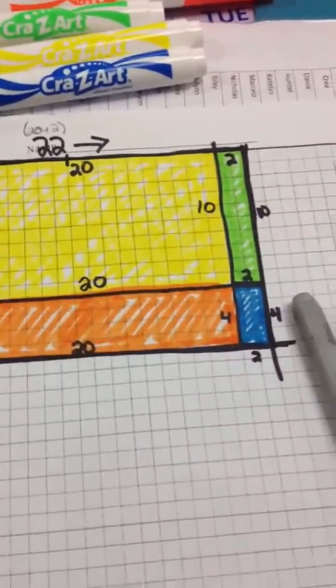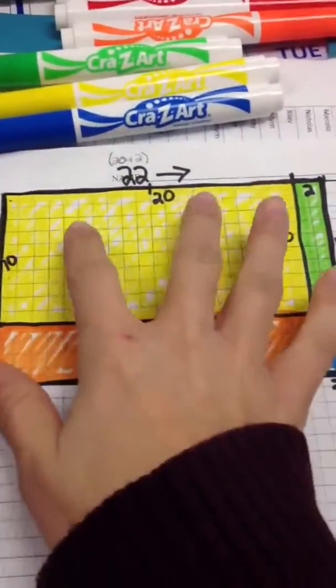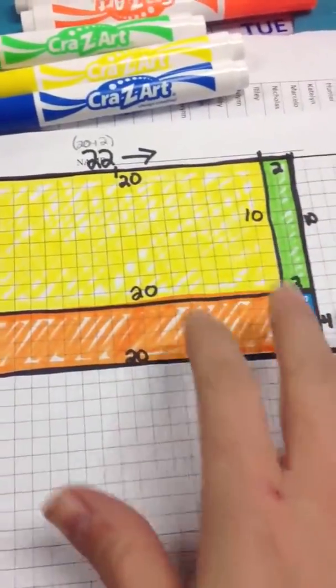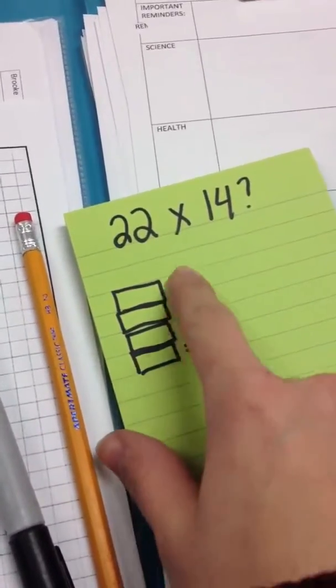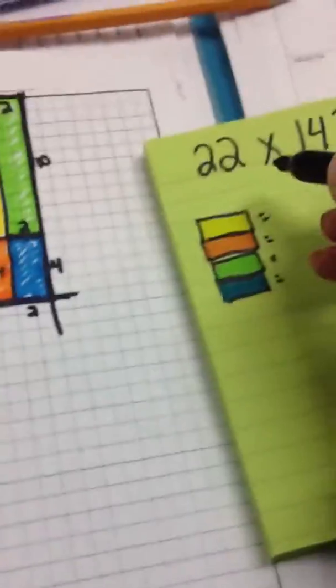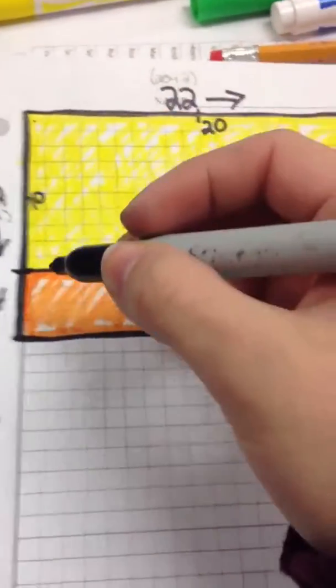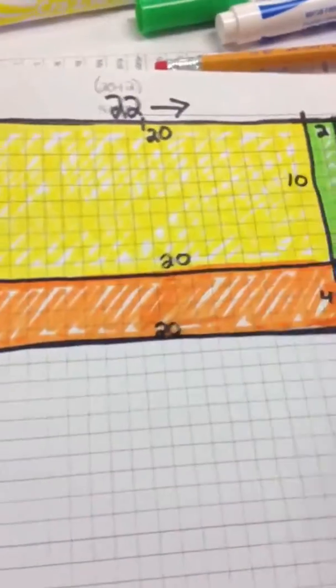To solve how many squares total are in that whole colorful rectangle, what I can do is add up each color's total together. So I'm going to make a little legend here to show me my yellow, my orange, my green, and my blue, and then we'll write what the equations are, and then we'll add them up to find our total answer. Alright, I have my legend here to help me keep track of what all of the equations mean. So if I look first, I have my yellow block. My yellow block is 10 by 20. That's how many is total in this whole yellow block.